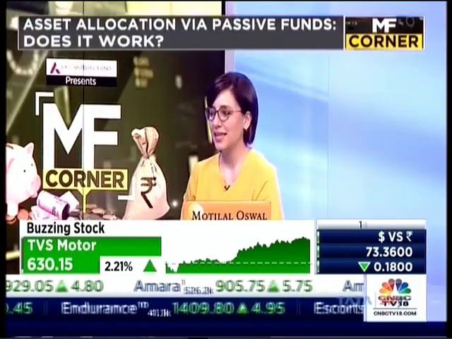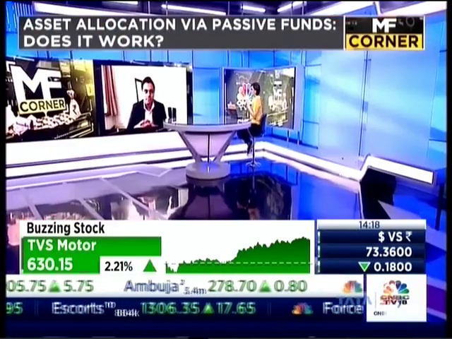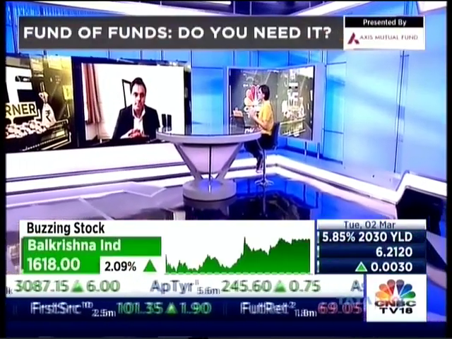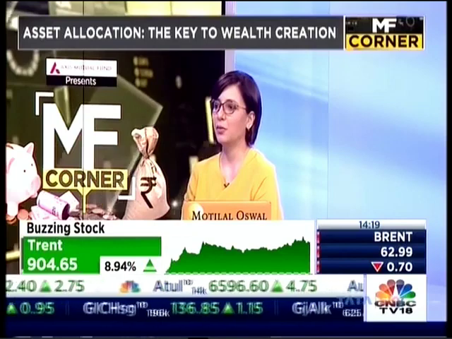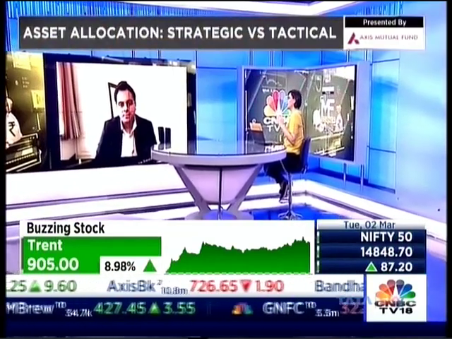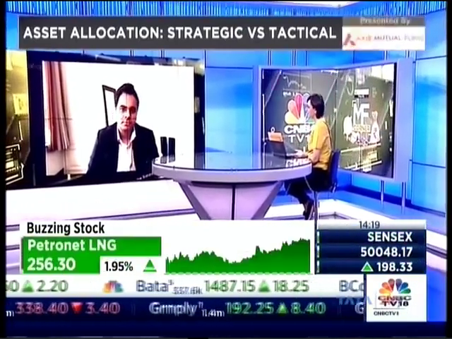But the other thing is that I'm a proponent of asset allocation too. I think there is no replacement to wealth creation apart from asset allocation. But the big impediment for doing asset allocation the mutual fund way is that there are just too many NFOs. Last year I counted there were 115 NFOs.